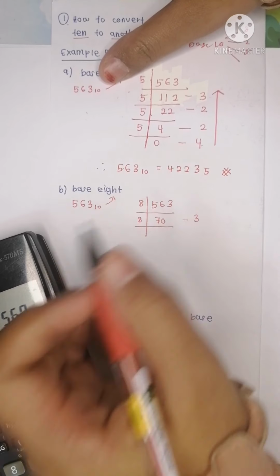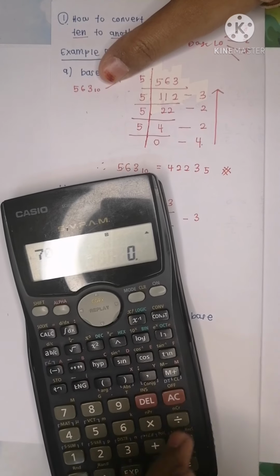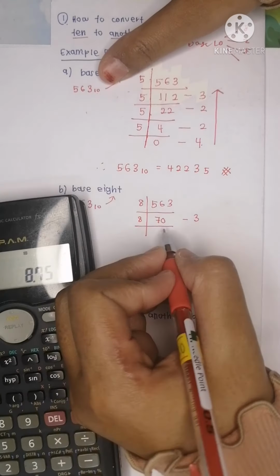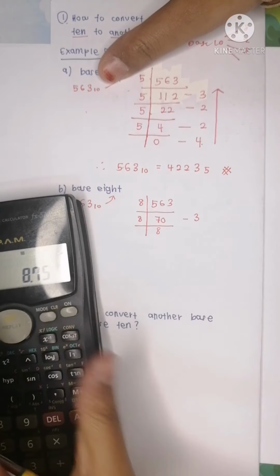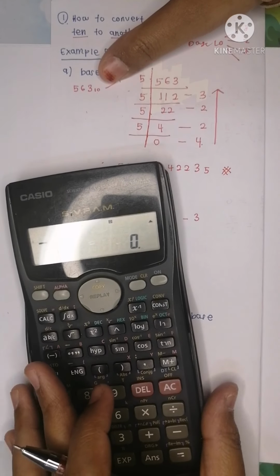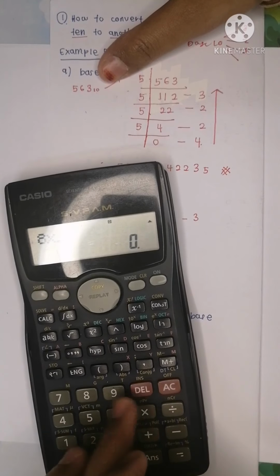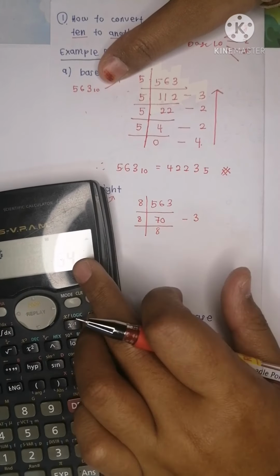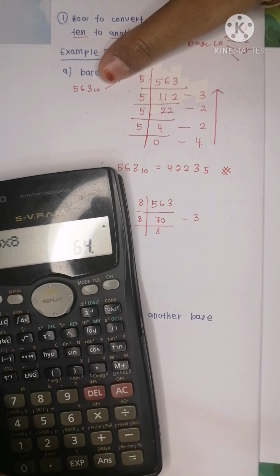Now divide again by 8. 70 divided by 8 gives 8 point something, so just take 8. To get the remainder, multiply 8 by 8, which gives 64. So from 70 to 64, what is the remainder?